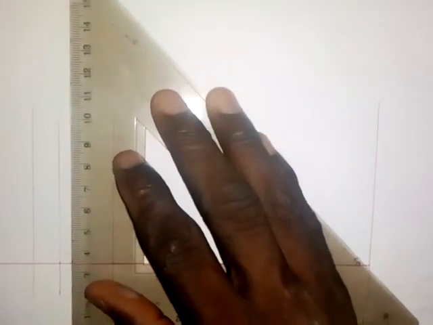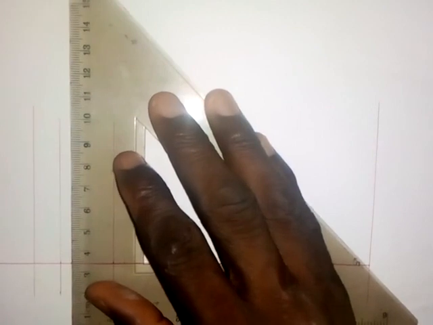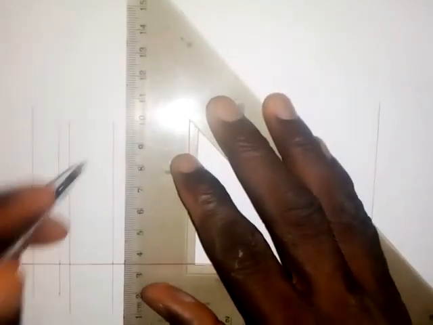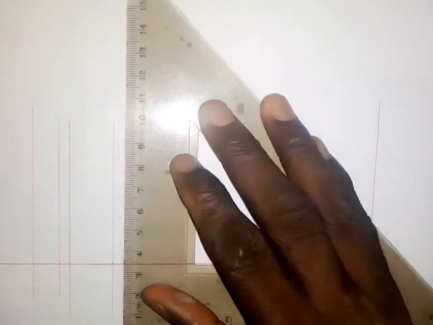So I'm going to draw a vertical line here. Here also I will draw a vertical line. And here I will draw a vertical line.